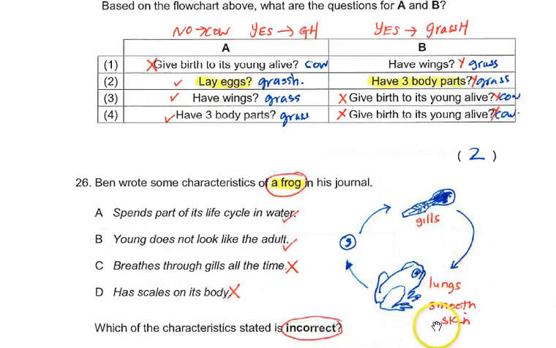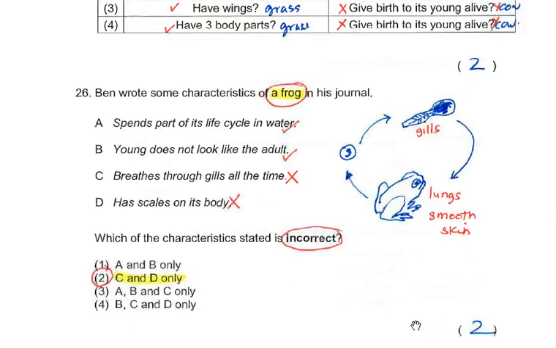Next, Ben wrote some characteristics of a frog in his journal. Spent part of his life cycle in water, correct. Young does not look like a duck, correct. Breathe through gills all the time, wrong. Here the frog breathes through his lungs or through the skin. Lungs. Okay, so C is not right. Now this is asking for something incorrect. Okay, right, your answer must have C.